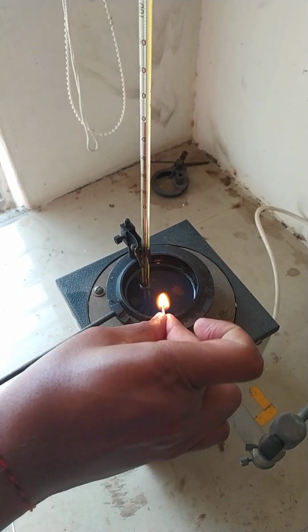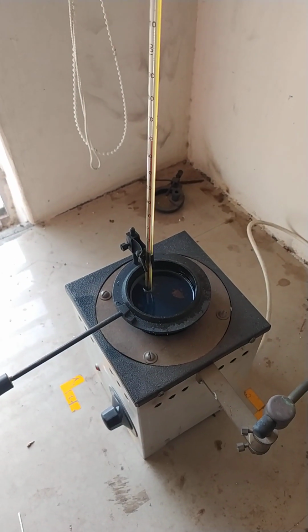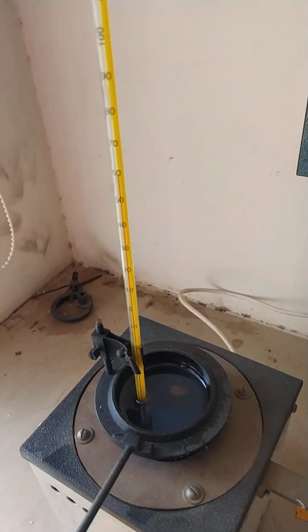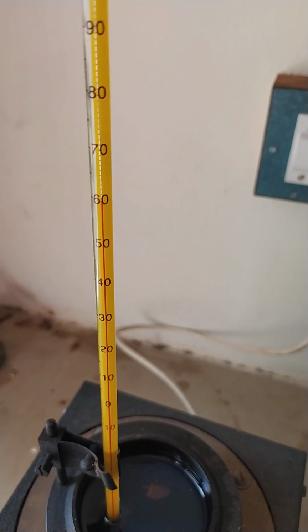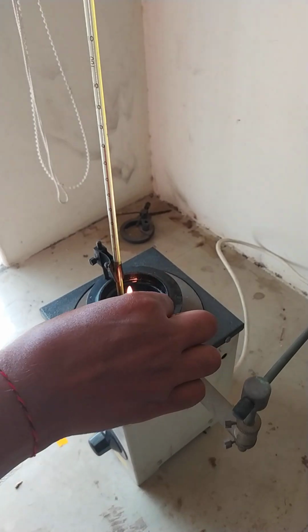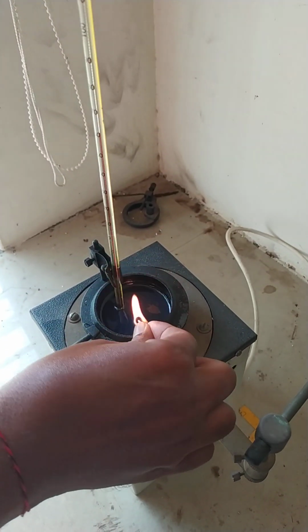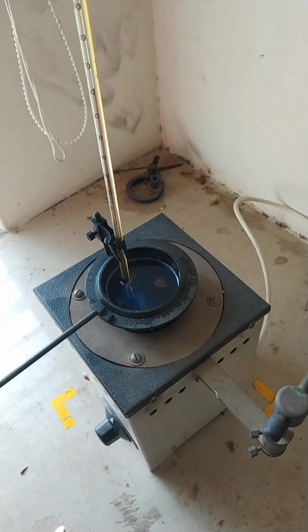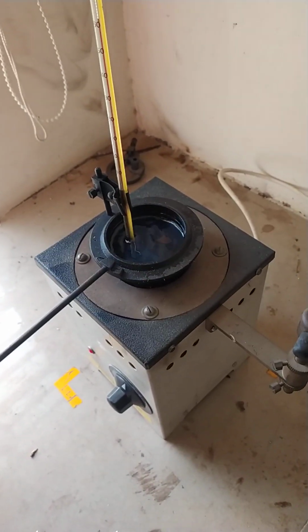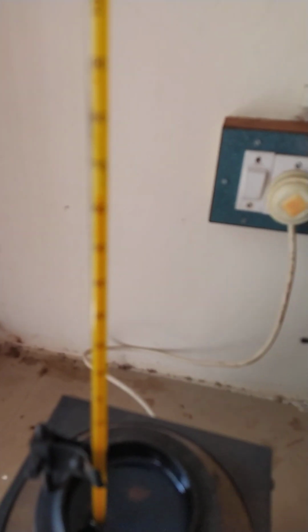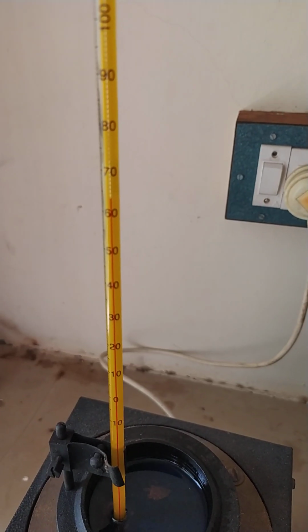Repeat this kind of procedure for getting the flash point and fire point temperatures. The flash will occur while showing the fire around the surface of the fuel. Note it down. The temperature is around 58. Now it reaches 60. Now the flash will form. It is also fired. Note down the firing temperature: 65.